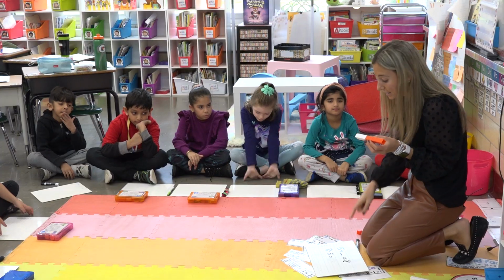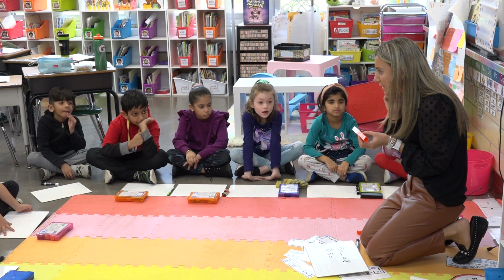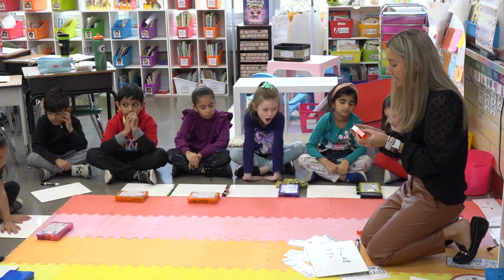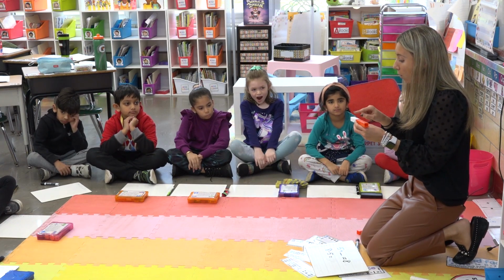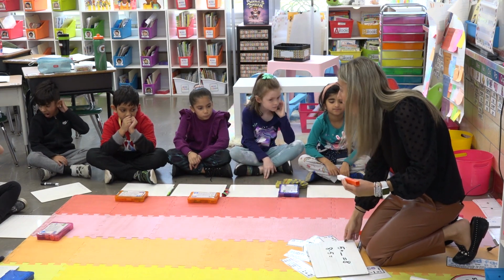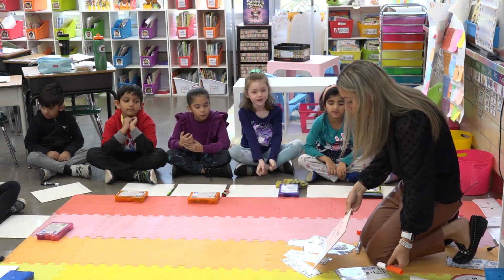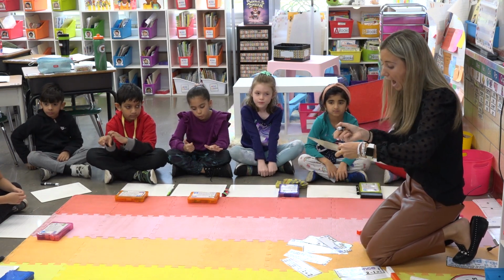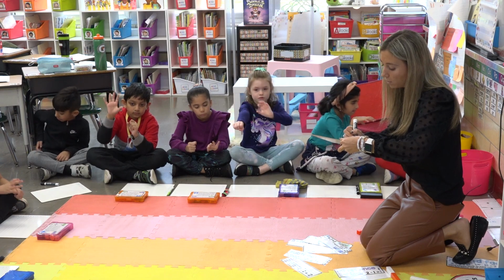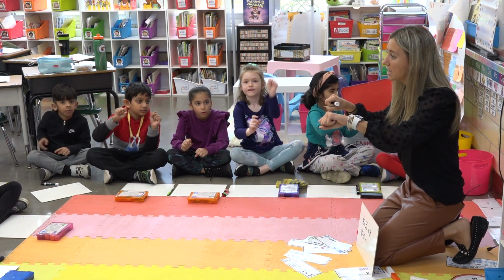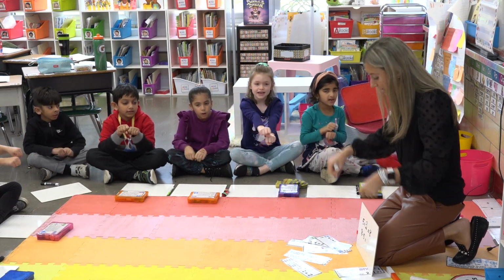Now I need to see how many white cubes I used to get to 8. So what is my next addend going to be? Well, let's count together. 1, 2, 3. So 5 plus 3 equals 8. Can you show that to me with your candy bars? Well, I write the number 3. What would we say? 5 plus 3 equals 8.